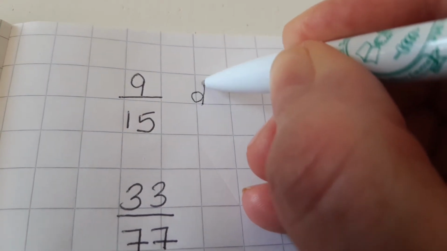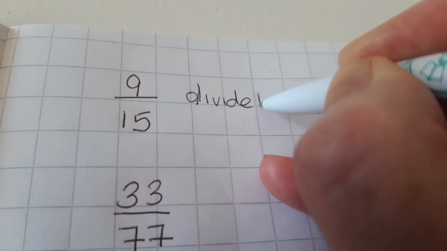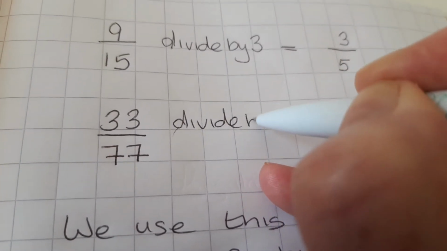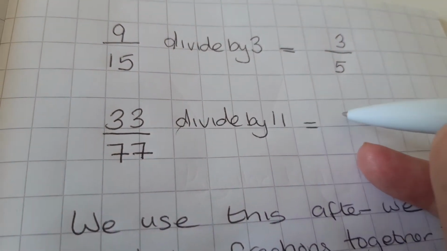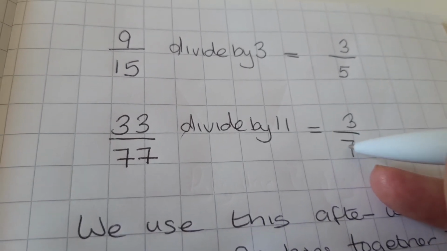So let's look at this one, 9 over 15. What will go into both of those? 3. So you'll divide by 3. And 3 goes into 9 3 times. 3 goes into 15 5 times. Then we're going to have a little look at the next one, what will divide into these two? 11. Divide by 11. And you get 3 over 7.